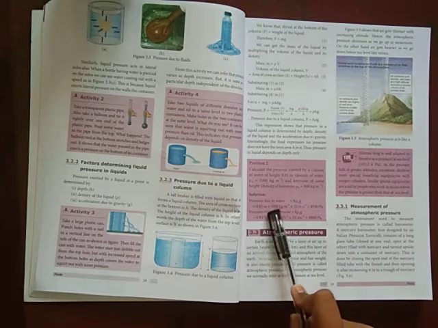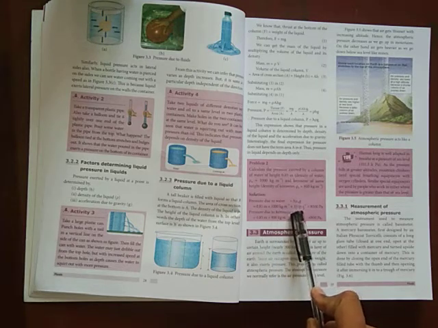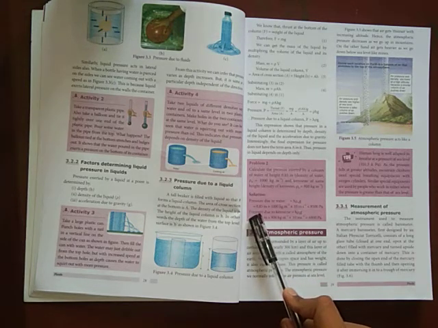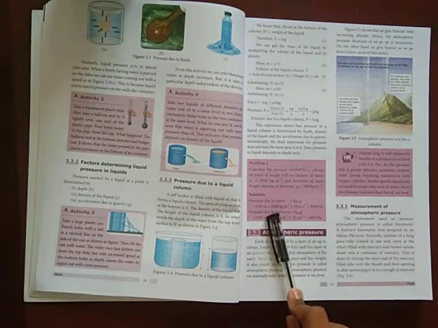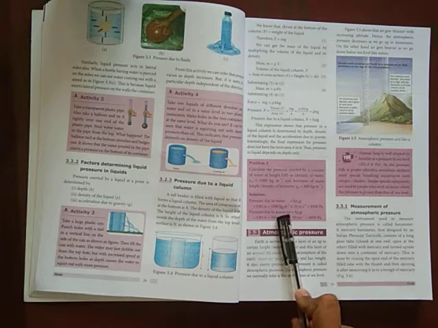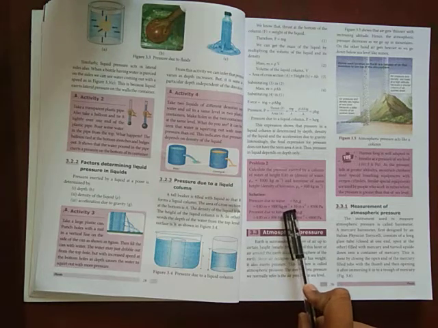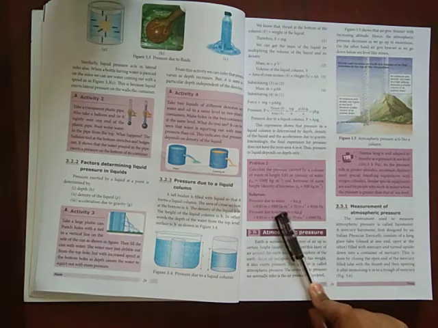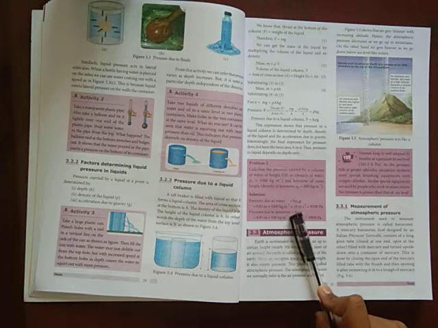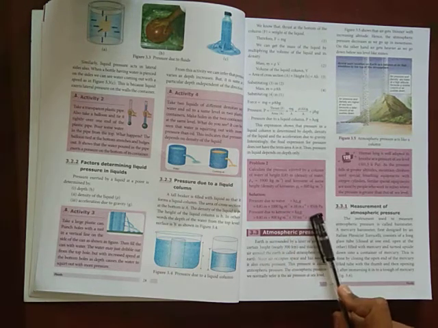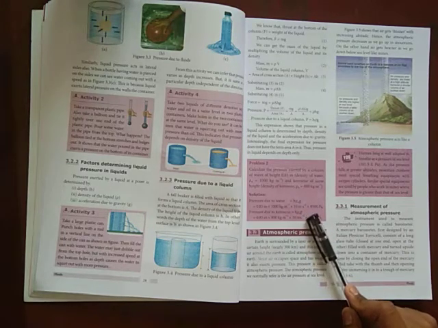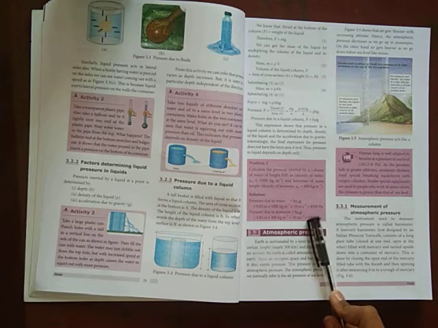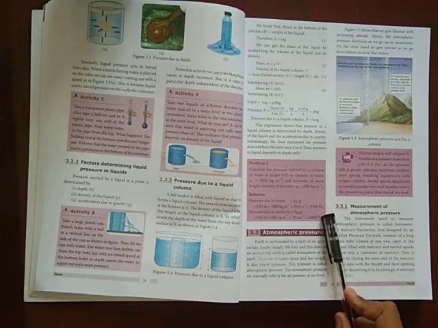Pressure due to water equals HρWg equals 0.85 m into 1000 kg m^-3 into 10 m s^-2 equals 8,500 Pa.